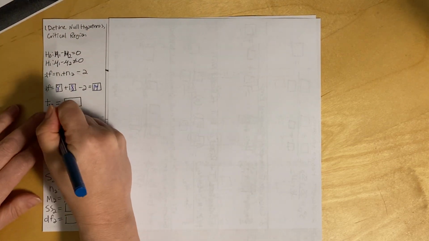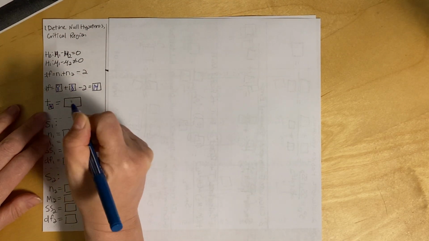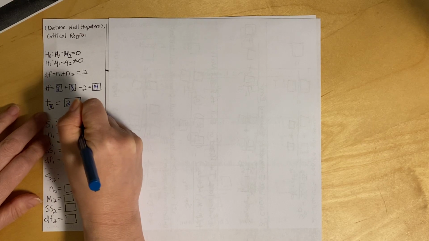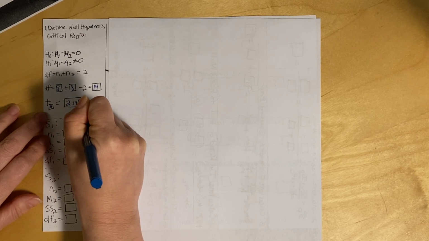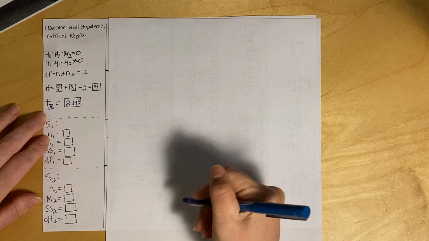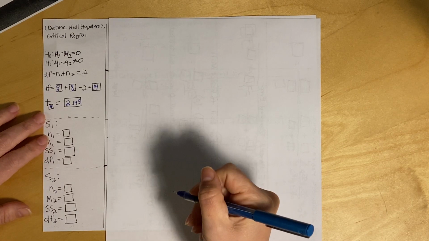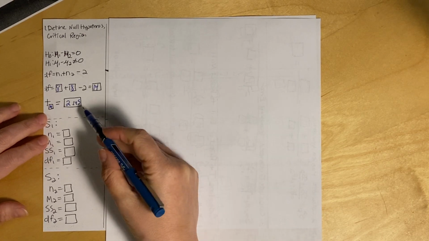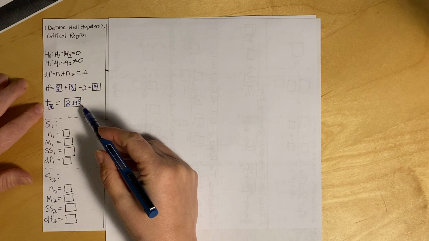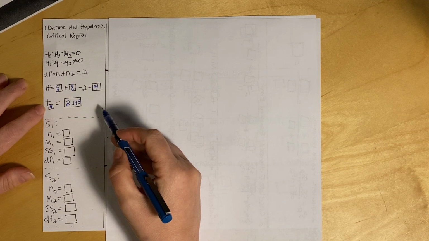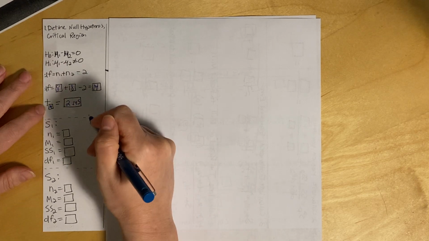So a t with degrees of freedom of 14 is going to be 2.145. So later on, when I calculate my t-score, I'm going to compare it to this critical value of t. And if I get a value that's higher than this, then I'm going to reject my null hypothesis.